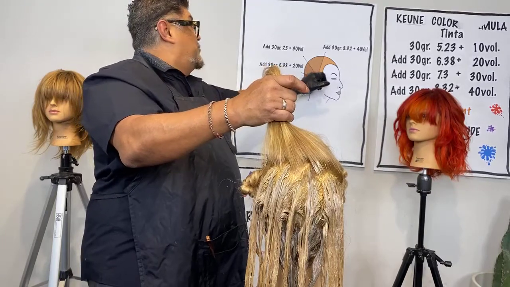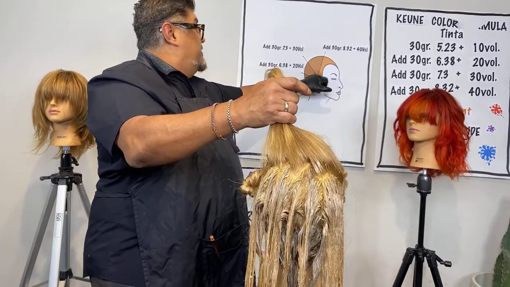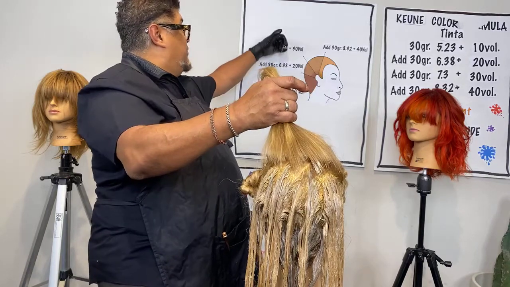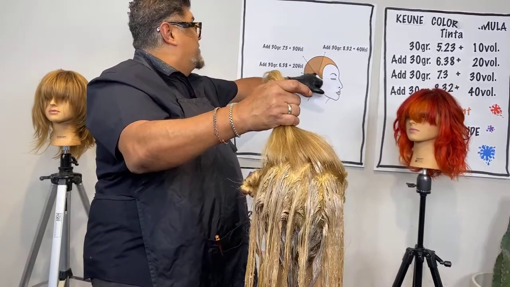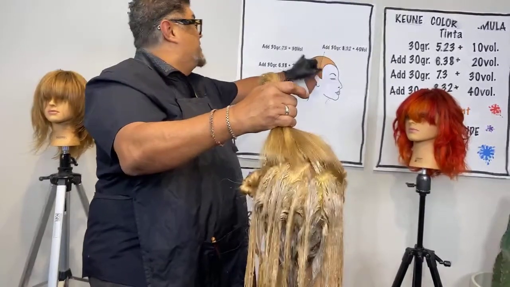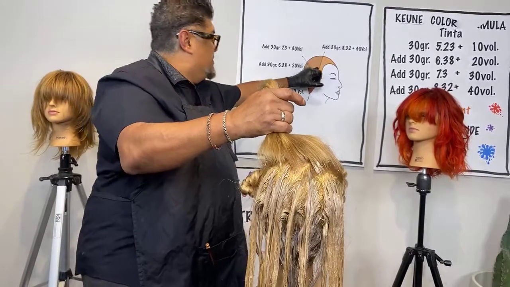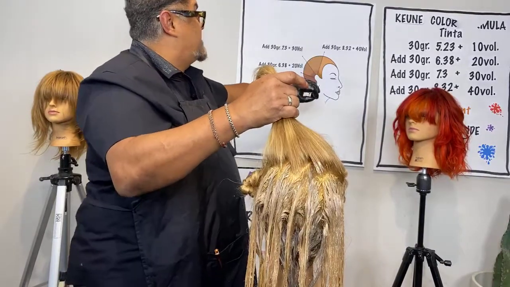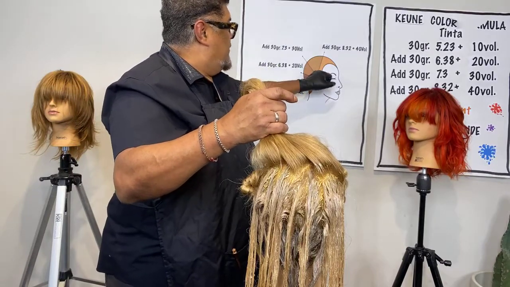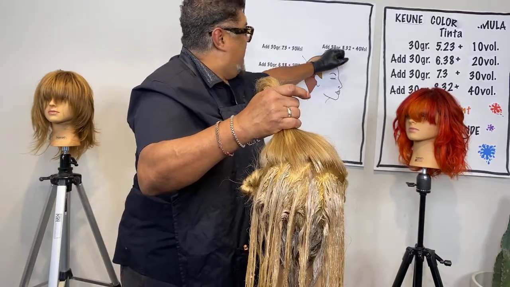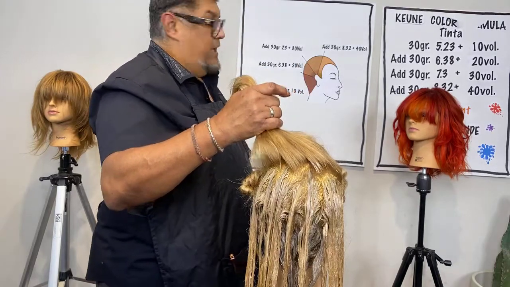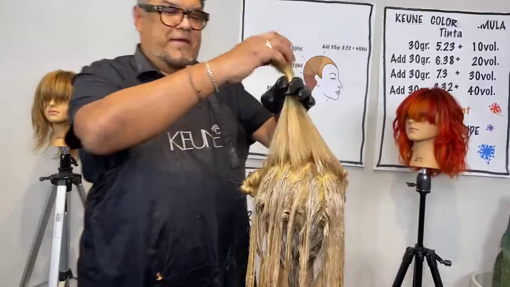So right here is the 523, the 523, and then the 523 and the 638 pull through, and then right here you're going to have the 638 and a little bit of 523 that's left, and then you're going to put the 7.3, add it to that, and pull that through mid lengths to ends. Then the final one is you're going to carry this formula over to the base, and then you're going to add the 832. You're going to add 30 more grams in that and pull that through, and then once you're done, I'll show you how you're going to hand paint it.